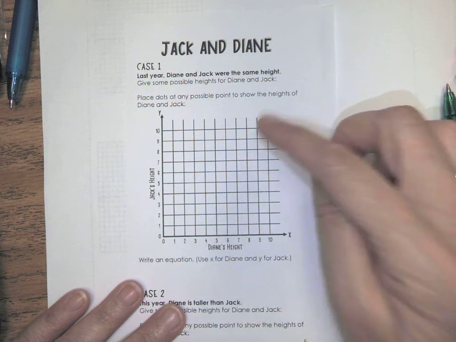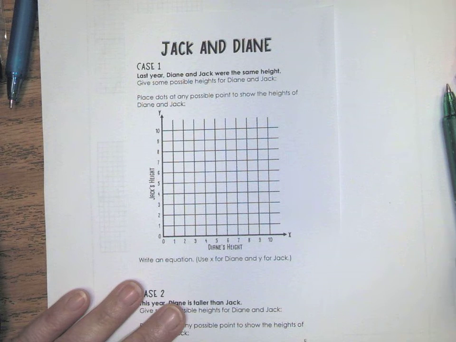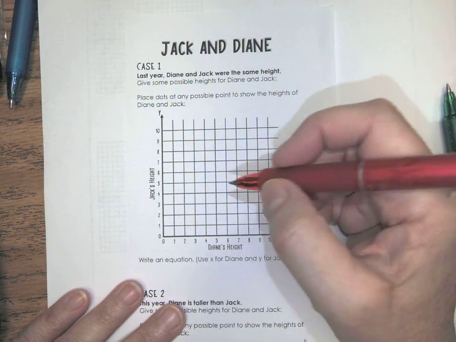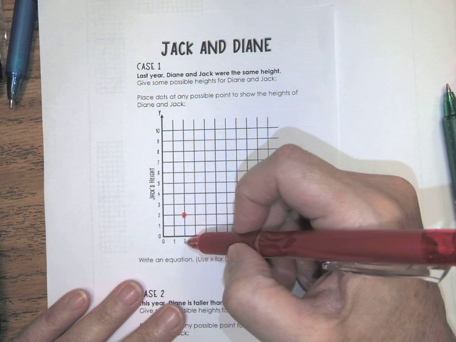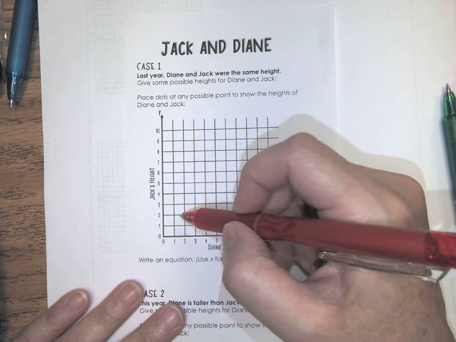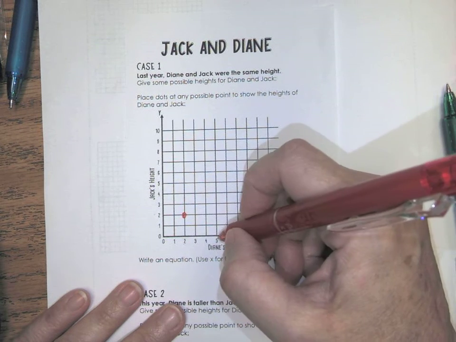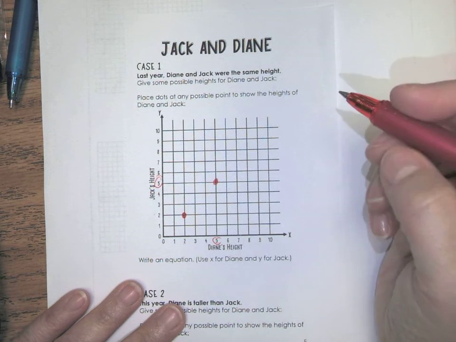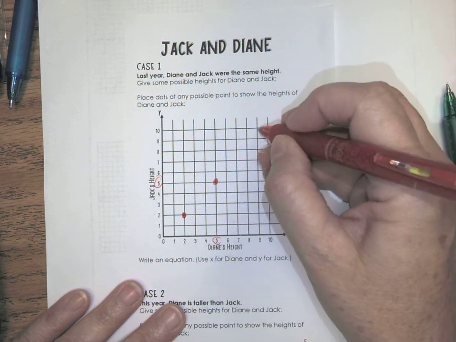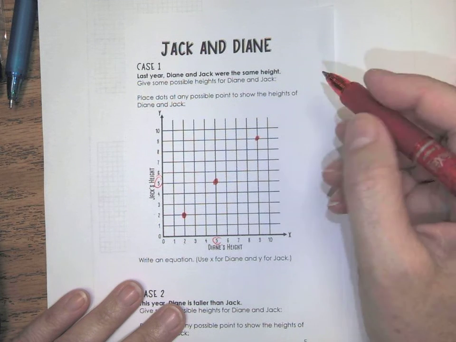We can plot any points that we think make sense in this situation. It doesn't tell us if they're talking about centimeters, inches, feet. So let's just pretend we're dealing with giants here. Jack and Diane could both be 2 feet tall, do you think? So, Diane would be 2, Jack would be 2. What if they were both 5 feet tall? Here's Diane 5, there's Jack 5, there would be the point. What if they were both 9 feet tall? Go to 9 on Diane and 9 on Jack.